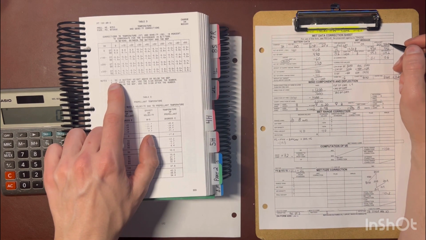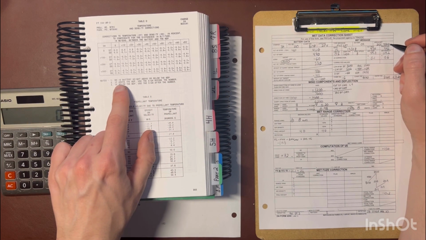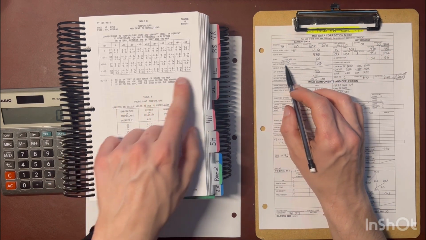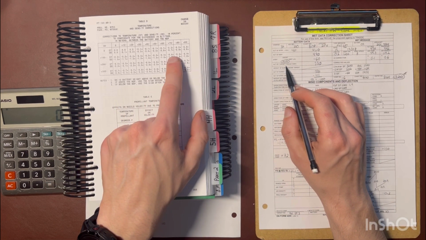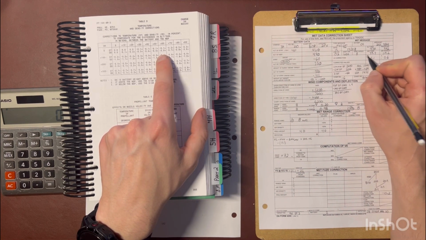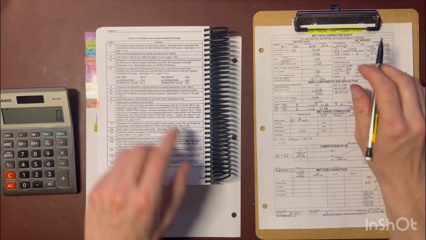So let's look at the notes. If delta H is battery height, yep, we're tracking that. So number 2, if above the MDP, use a sign before the number. If below the MDP, which we are, use a sign after the number. So the sign after the number for ours, where are we? Here we are, is positive. It's positive for both. So positive 0.1, positive 0.6. Okay, so we've got that.